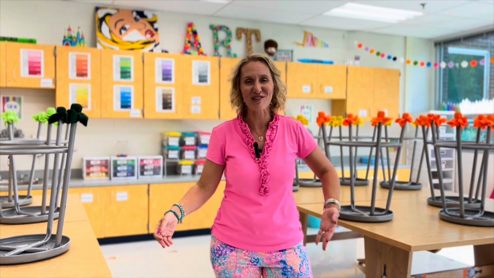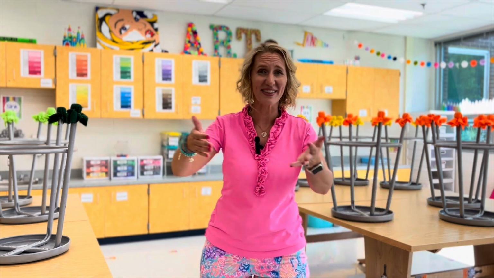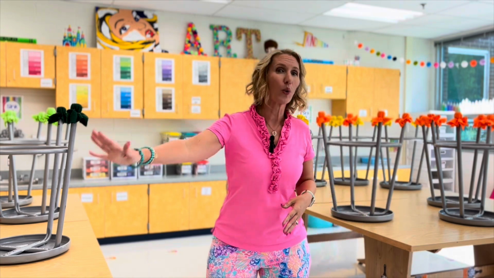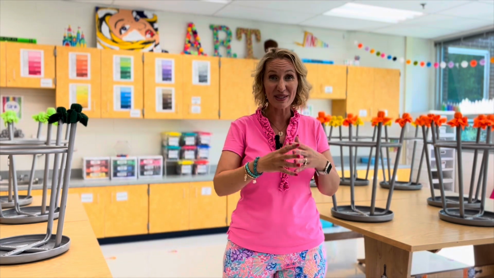So the last type of transition is just an unexpected transition, which I feel like happens a lot in elementary school. Like one day is not like the day before. There is a band and strings assembly. We're leaving early today, so there's a shortened schedule. Surprise, there is a fire drill. Things that you really cannot prepare your students for, but you have to stop them. You've got to get their attention. You've got to explain how things will be different and how the transition will be managed.